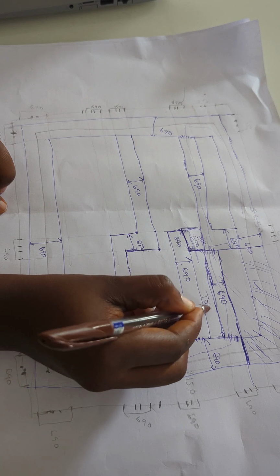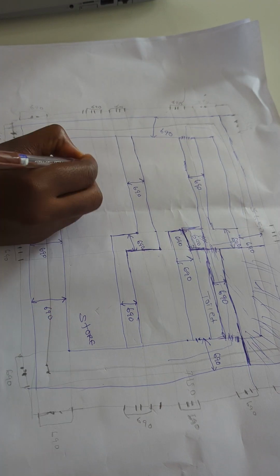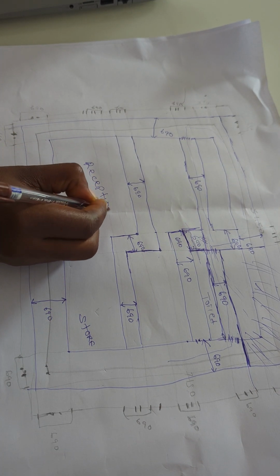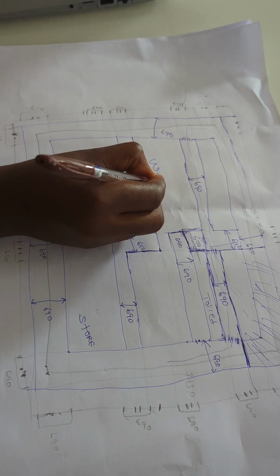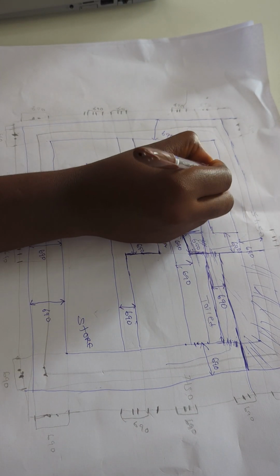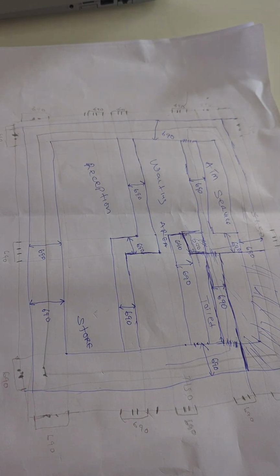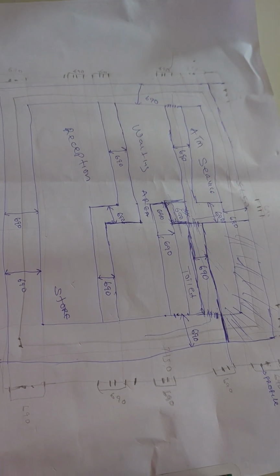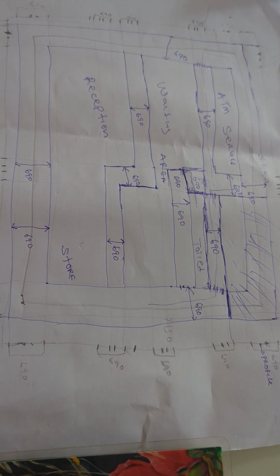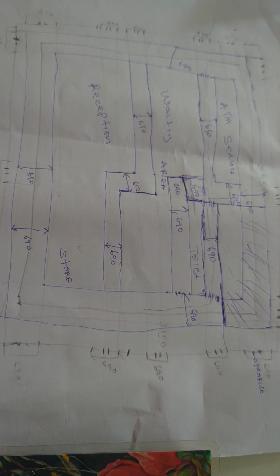You have your toilet, you have your store, reception, you have your waiting area, you have your ATM machine, ATM service. So here is the actual thing that you do on the ground. Let me help you get it better. All right, and here is actually what you now have in this drawing. We have brought it to the real ground. It's funny, right?